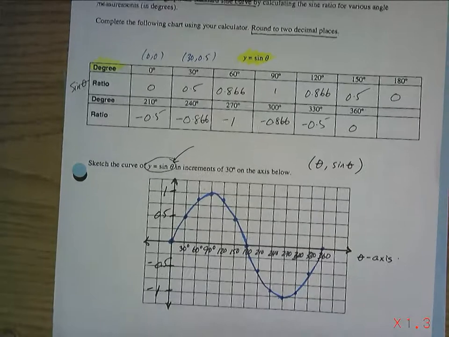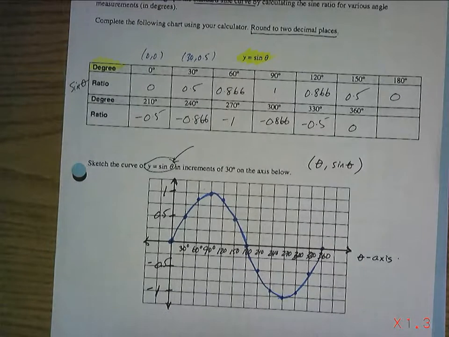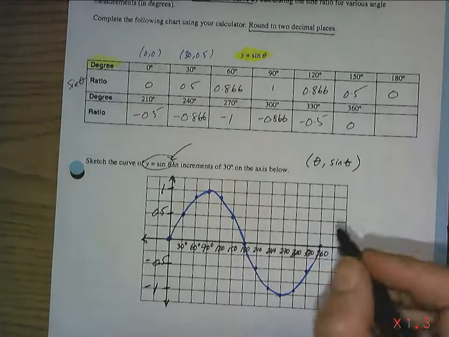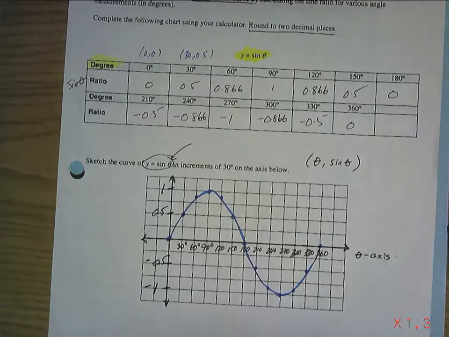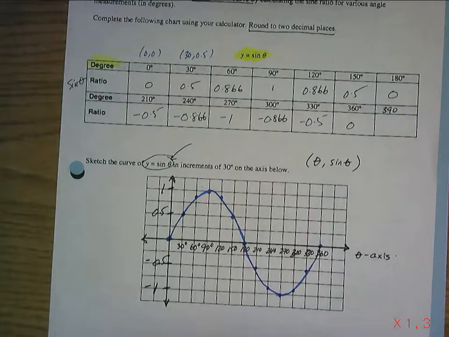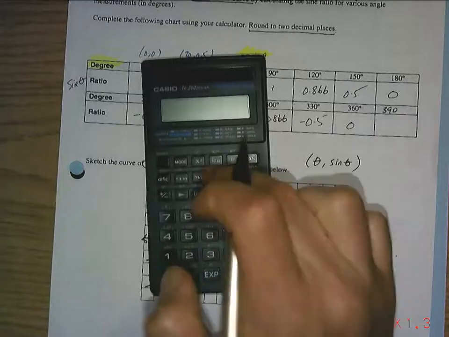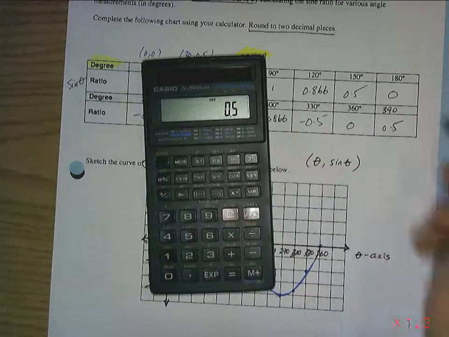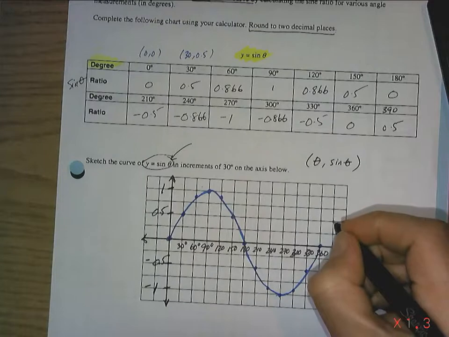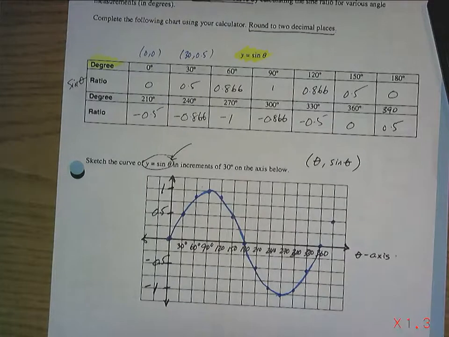And that, ladies and gentlemen, is one complete cycle of the sine curve. Now, if I was to keep going, an interesting thing would happen. You would notice that another 30 degrees, so let's put it in, 390, sine gives me 0.5. So I'm going to go to here.